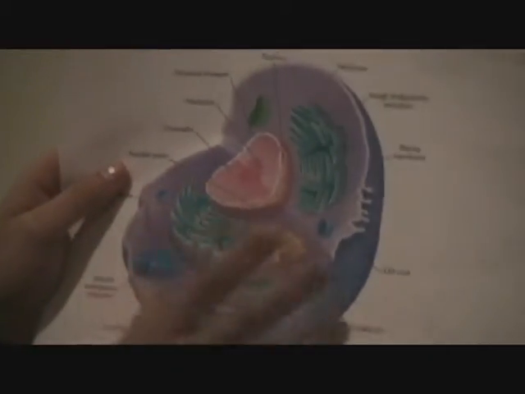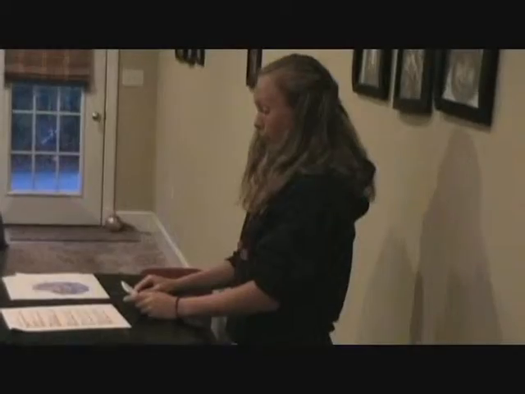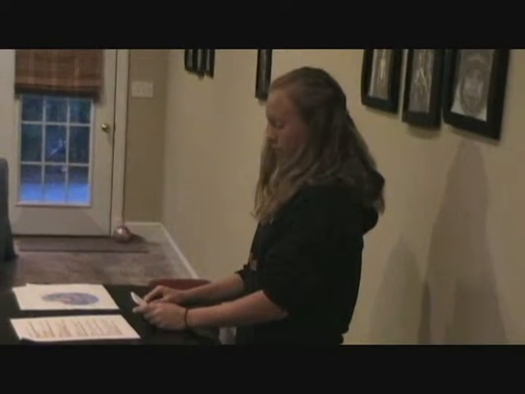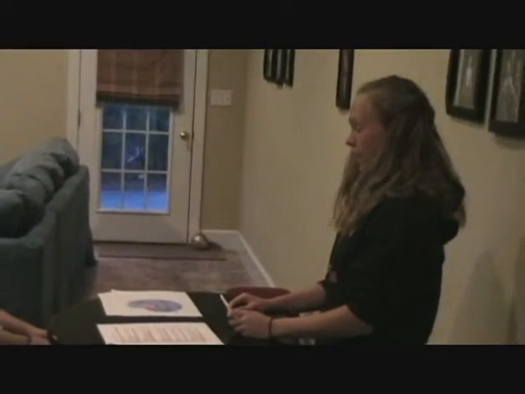It's basically everything except the objects inside there. It's what gives the cell shape. That's what it looks like. What is a smooth endoplasmic reticulum and rough endoplasmic reticulum, also known as the ER?